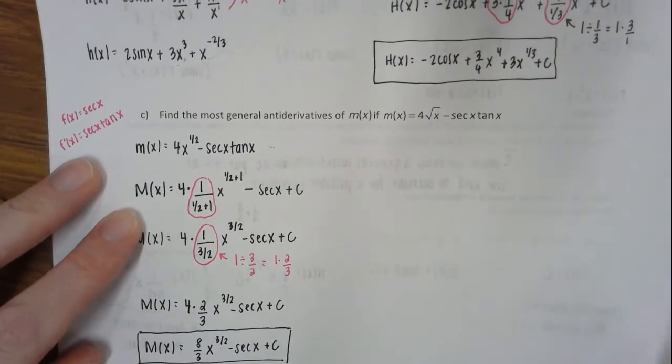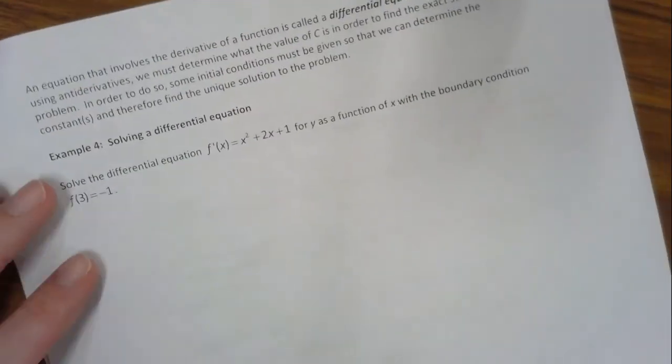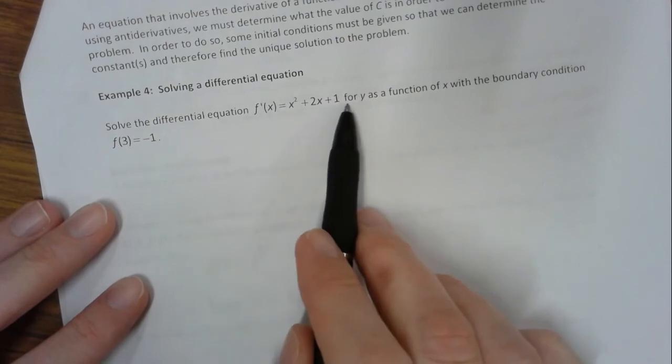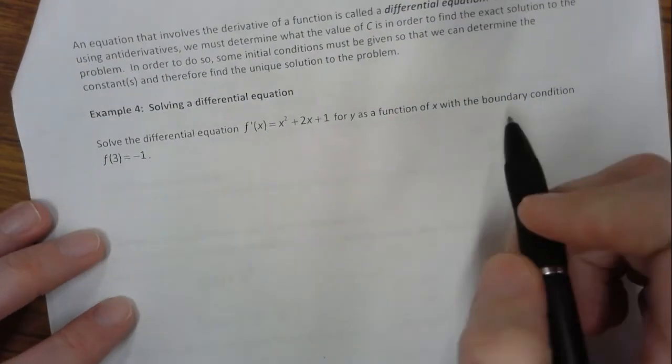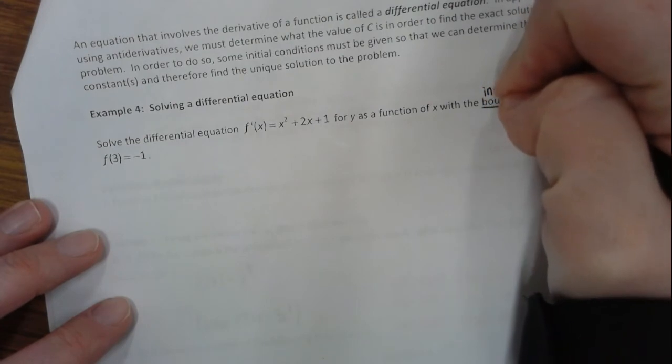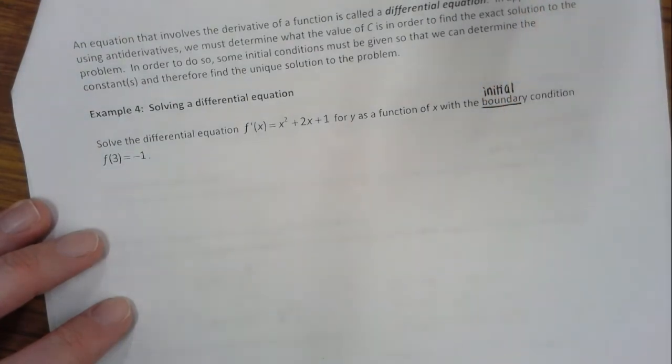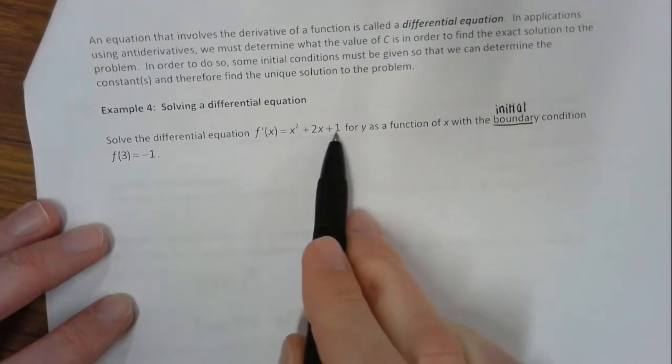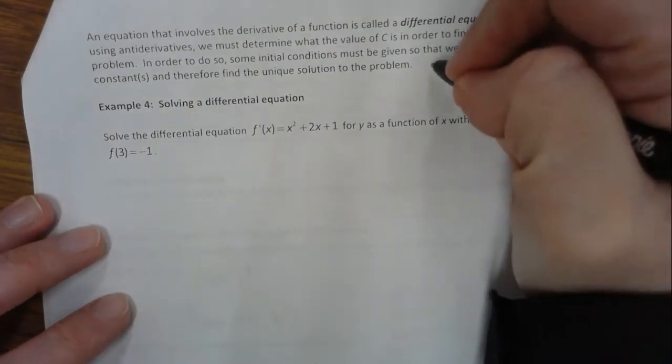But when we're solving differential equations, basically what the goal is, given some sort of derivative and some sort of, sometimes they call it boundary, or sometimes it's called an initial condition, we want to actually figure out what the original f of x function was, and we also want to know what c is.